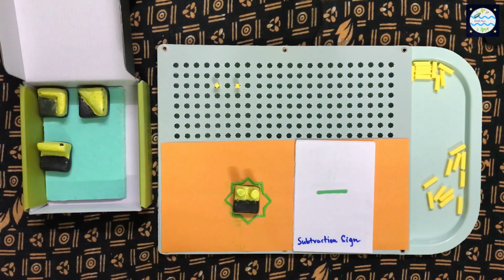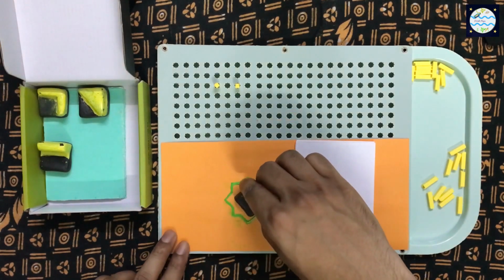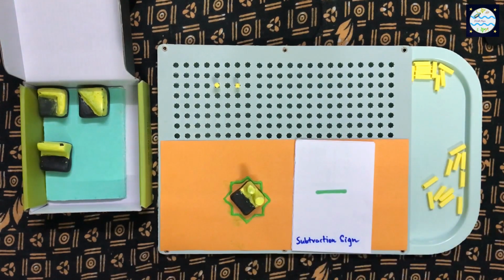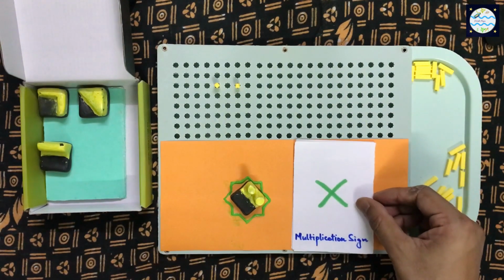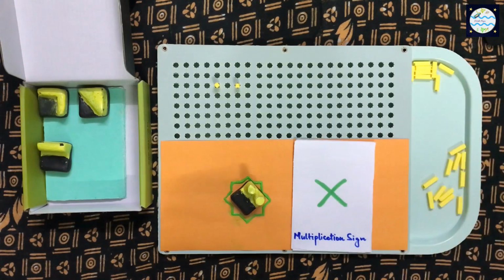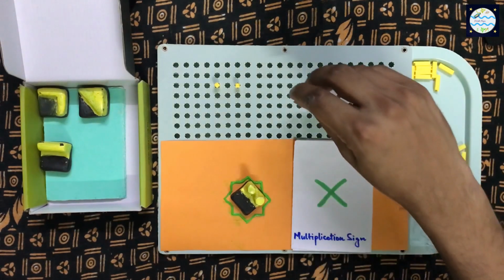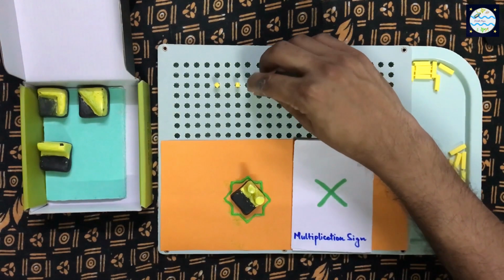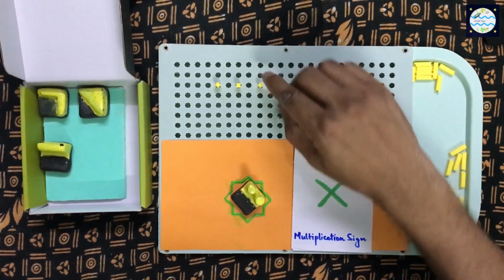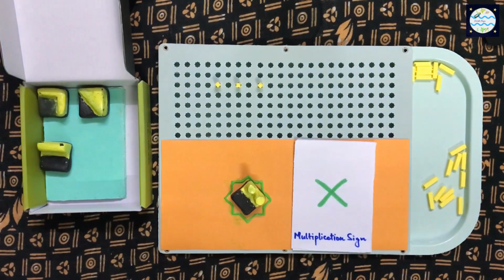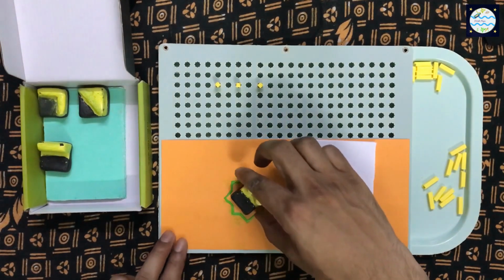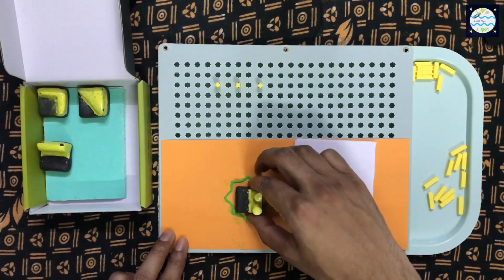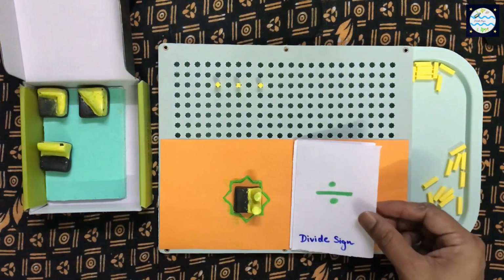Rotate the type in clockwise direction and we get the multiplication sign. Rotate the type in clockwise direction and we get the division sign.